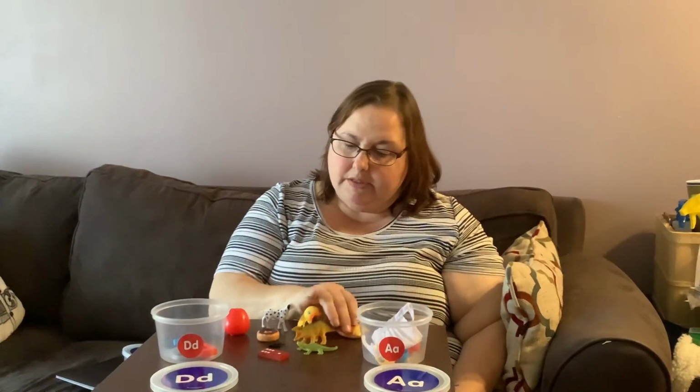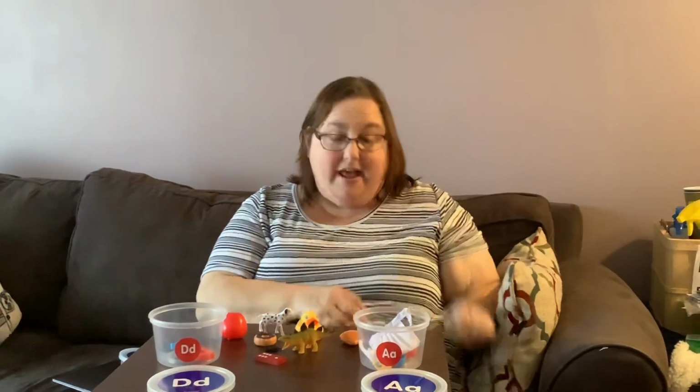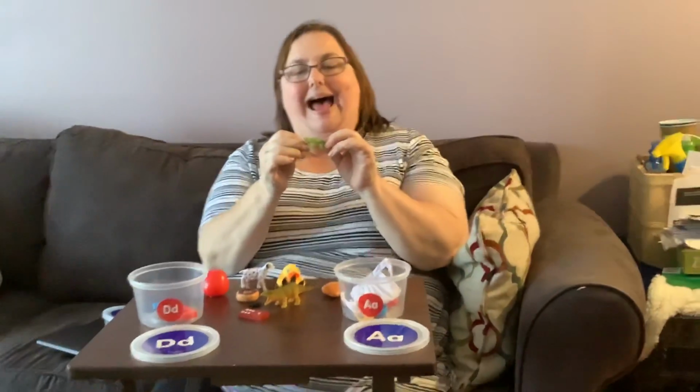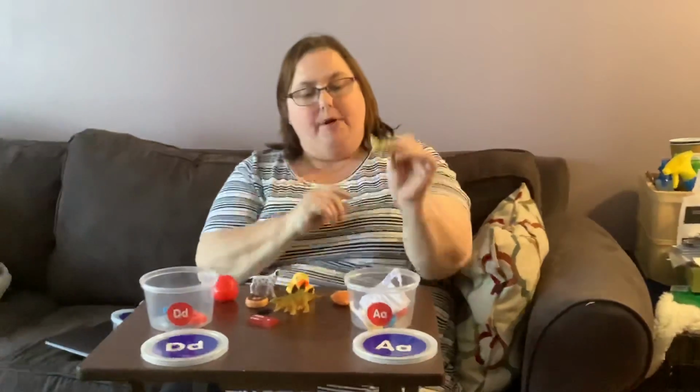Let's see. That alligator does not want to go in a container. So alligator. Alligator's a little harder because it has the al sound. But I hear a short A. Alligator. So I'm going to put the alligator in the A bin.